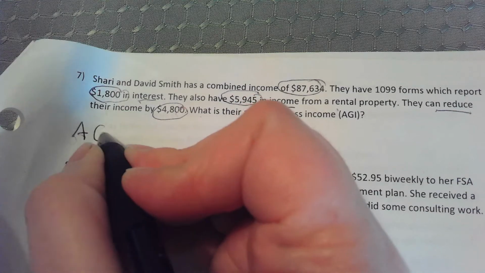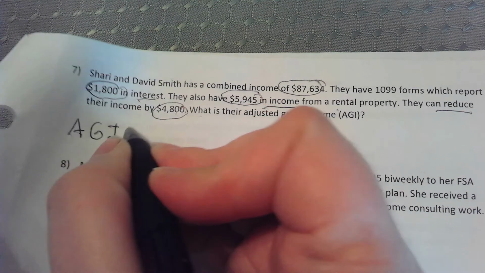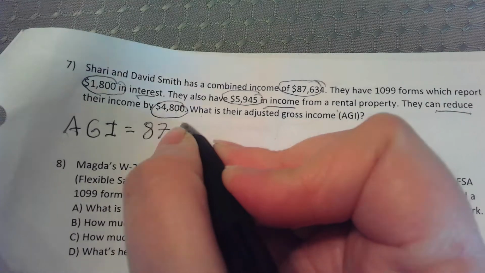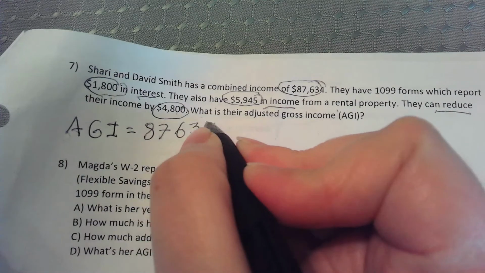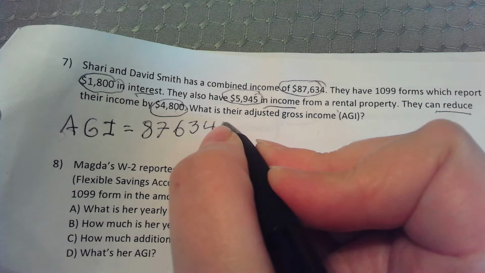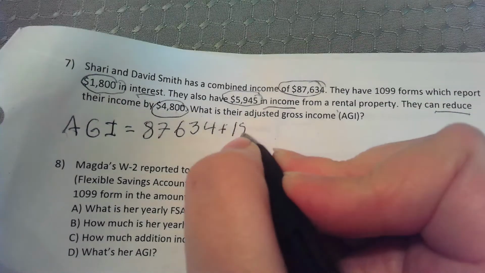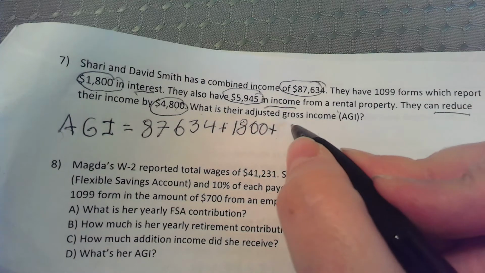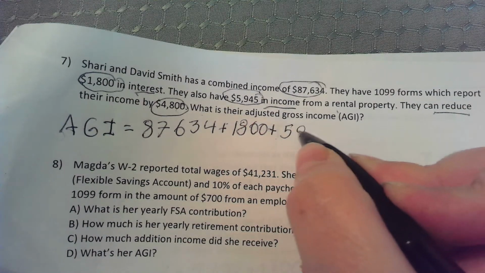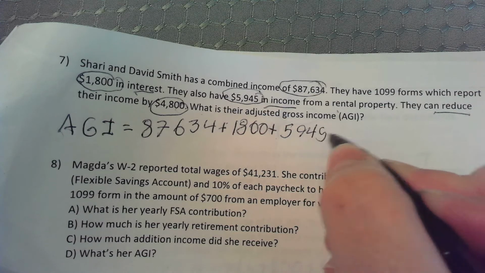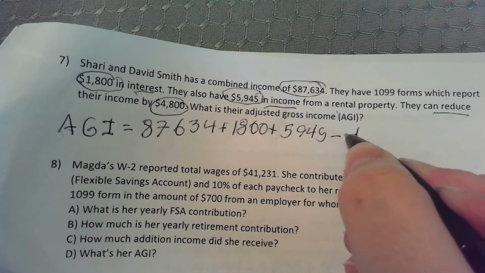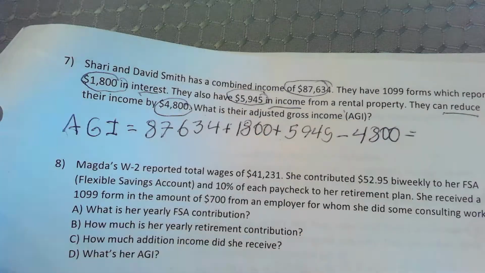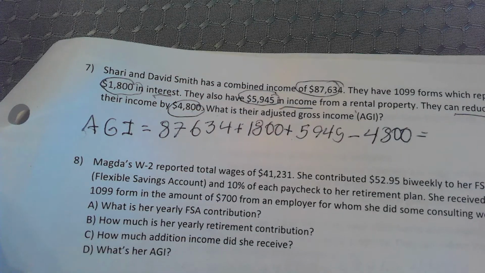Okay, so we're going to do adjusted gross income, AGI. We start with their combined income of $87,634 plus interest, so the $1,800 plus the rental property income minus their reductions or their deductions, as we call them. Go ahead and put that all in the calculator.